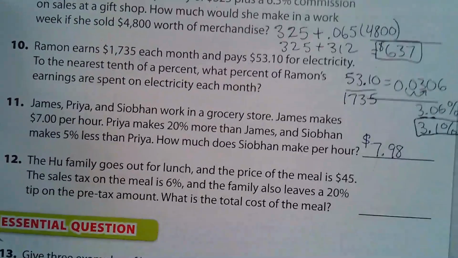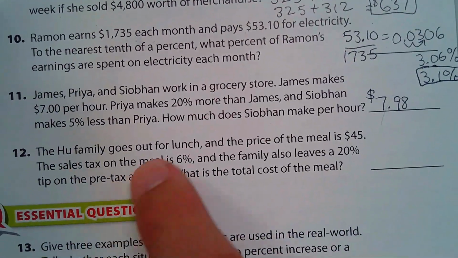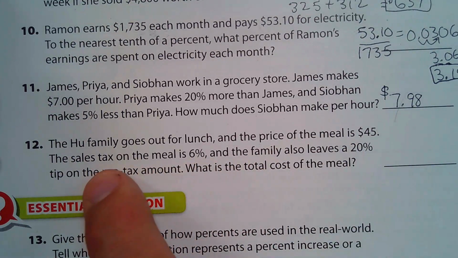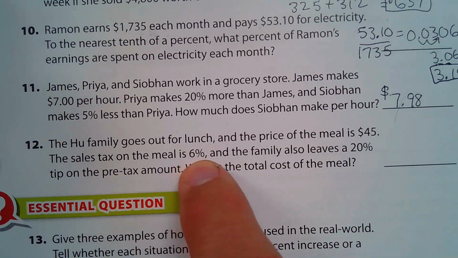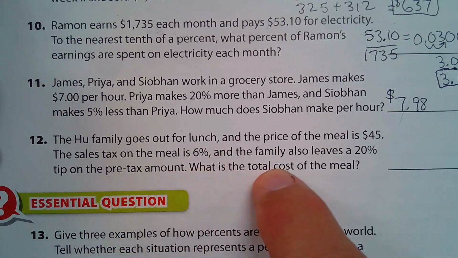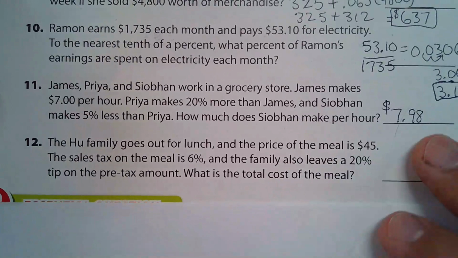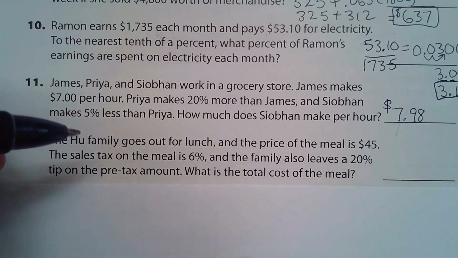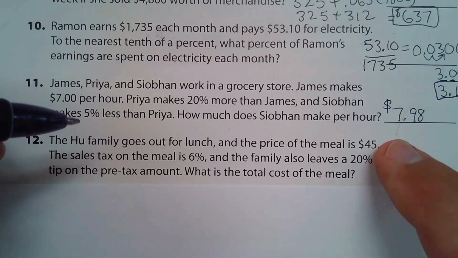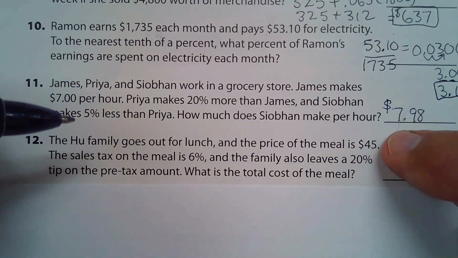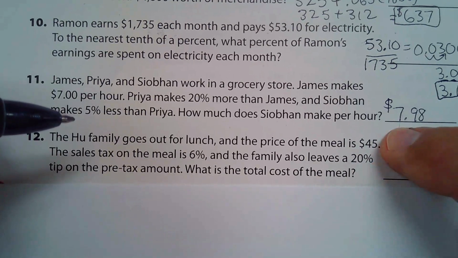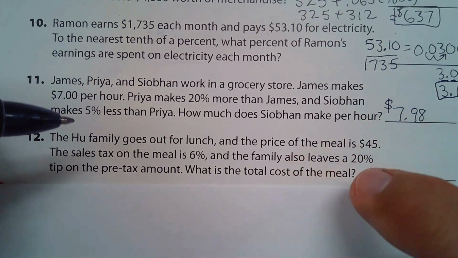Okay. The next one, the Hugh family goes out for lunch and the price of the meal is $45. The sales tax on the meal is 6%. And the family also leaves a 20% tip on the pre-tax amount. What is the total cost of the meal? So what we have to do is find 6% of 45 and then 20% of 45, because the tax is based on how much the meal is. And the 20% is off the original price of the meal, not the 6% increase.